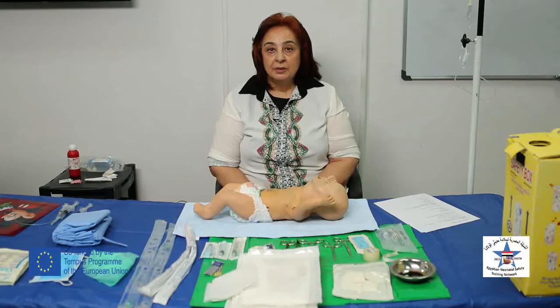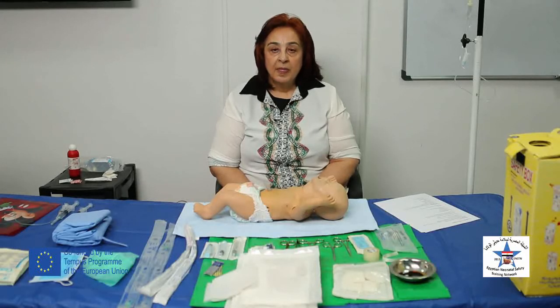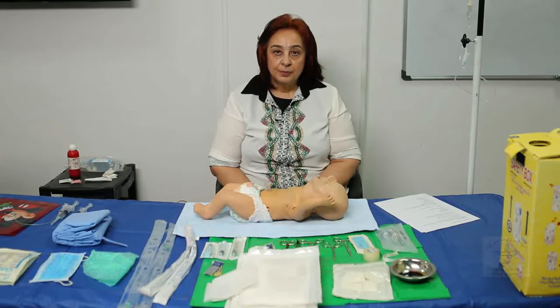Dr. Nagwa Hamdi, consultant of neonatology at Al Jalaa Teaching Hospital, following the general organization of teaching hospitals and institutes. Today, we are going to demonstrate umbilical catheterization, both venous and arterial umbilical catheterization.